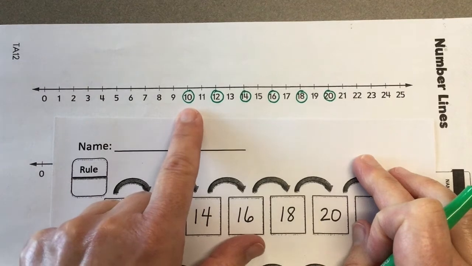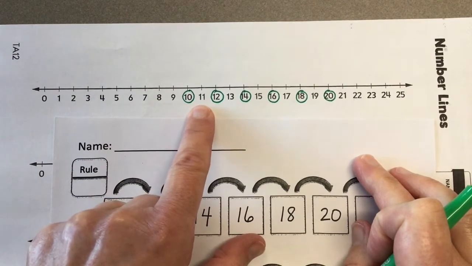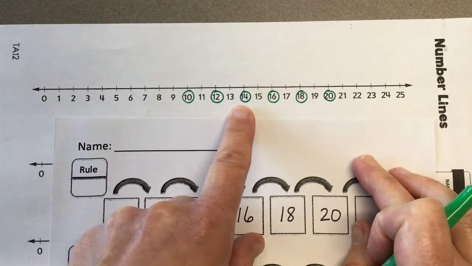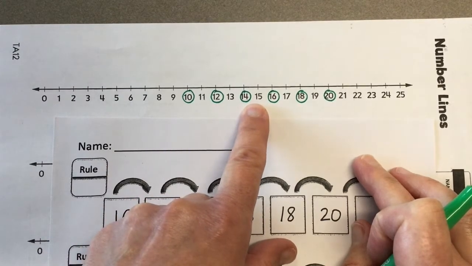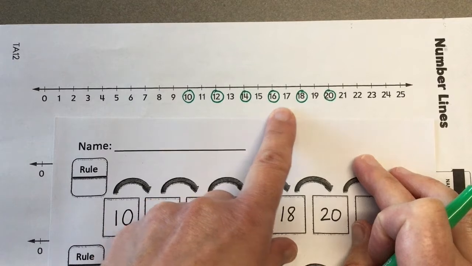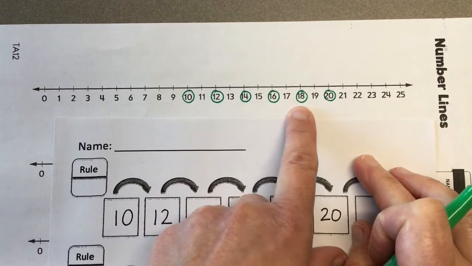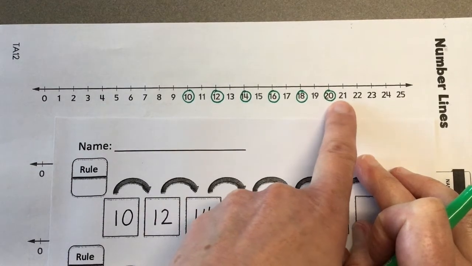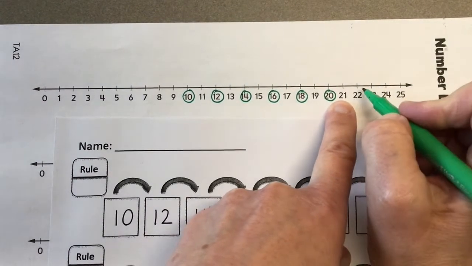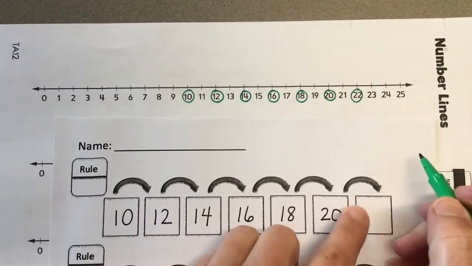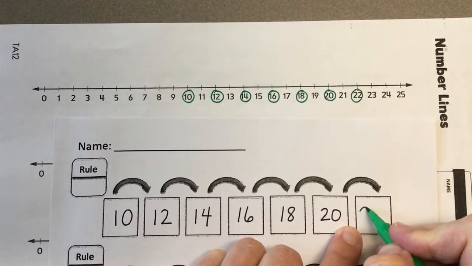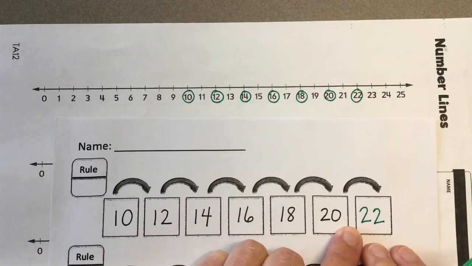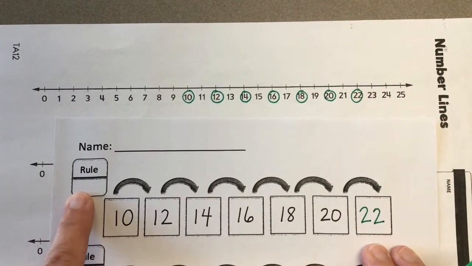But I'm guessing, since 10 was circled, 11 was not, 12 was circled, 13 was not, 14 circled, 15 no circle, 16 circled, skip 17, 18 circle, skip 19, 20. I know that I'm going to have to skip 21 and circle 22. So I've figured out that the last number for this frame is 22. But now I have to figure out the rule.